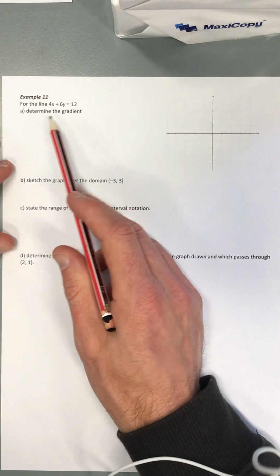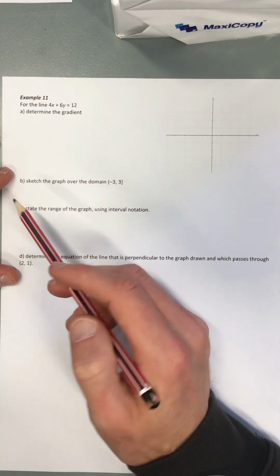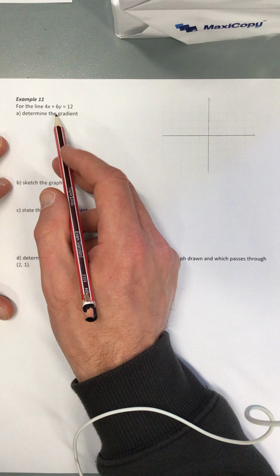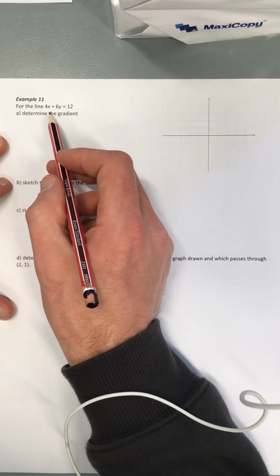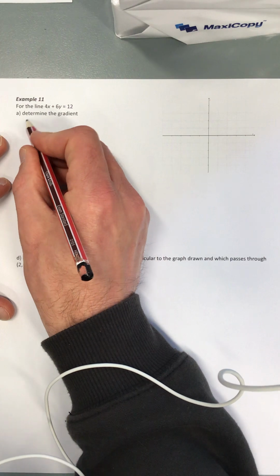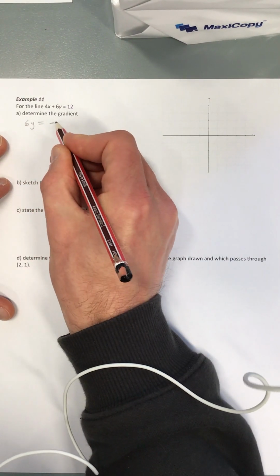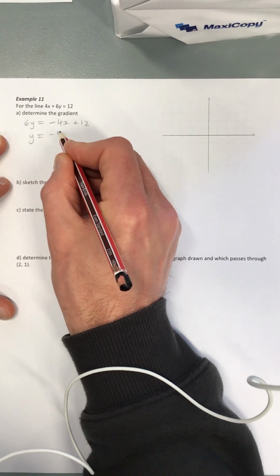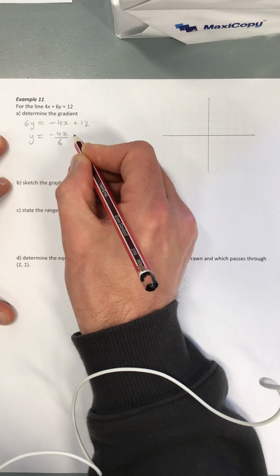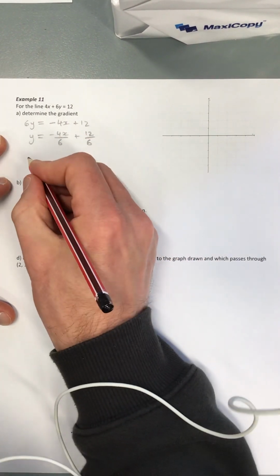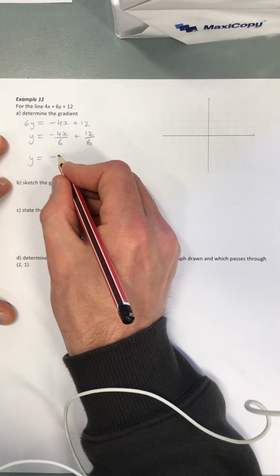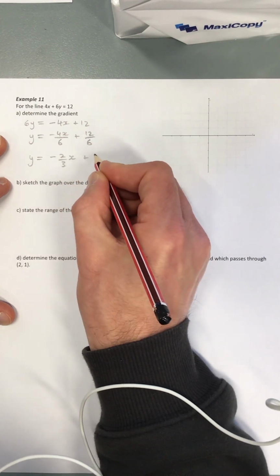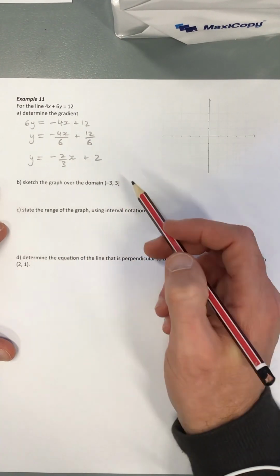This question says, for the line 4x plus 6y equals 12, determine the gradient. I think the easiest way is to rearrange the equation into y equals mx plus c. Take away the 4x from both sides to get 6y equals negative 4x plus 12. Divide both sides by 6 to get y equals negative 4x on 6 plus 12 on 6. Simplify that: negative 2/3 x plus 2. Now we can see that the gradient will be negative 2/3.